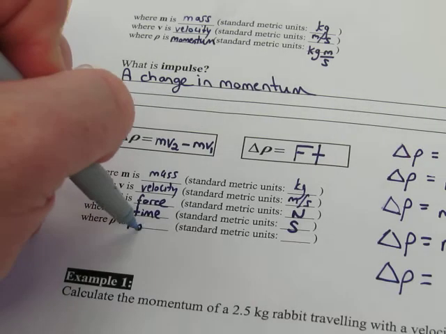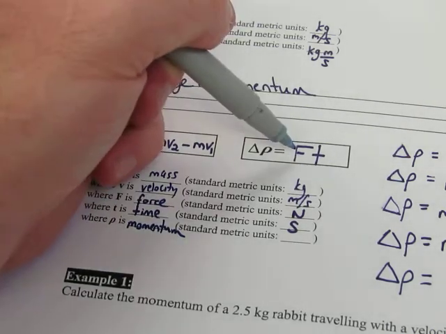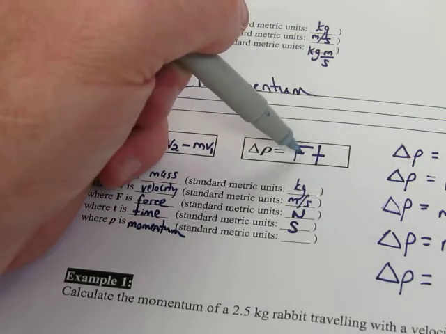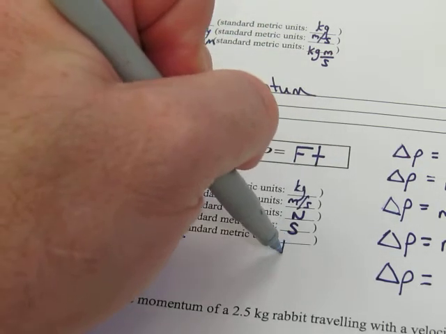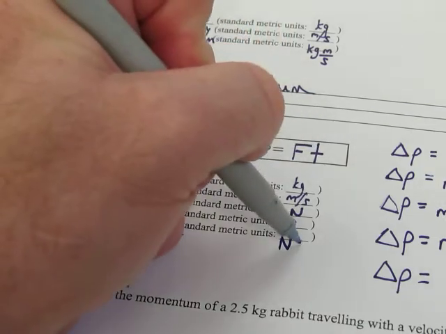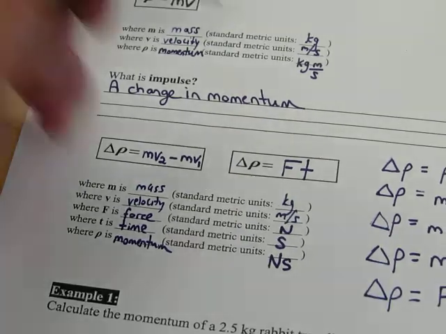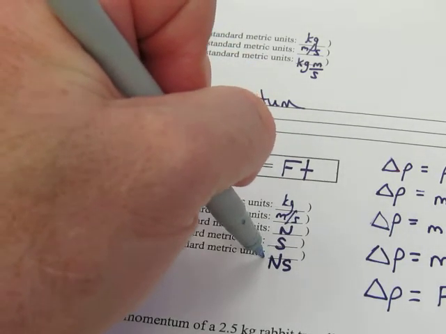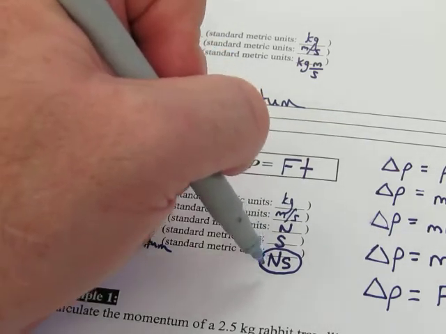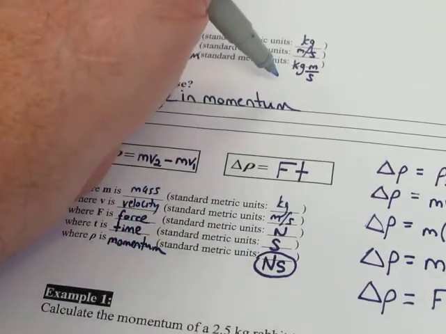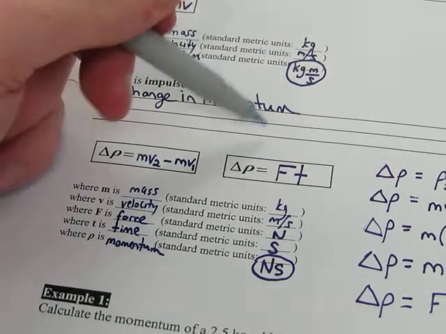And one more time, the squiggly looking p is momentum. Now that we're using a different formula, if you took a force in newtons and multiplied by a time in seconds, you'd get the same thing. So there are two different ways that you can express units on momentum and impulse. You can express it as newton seconds, or as kilogram meters per second. They're both the same.